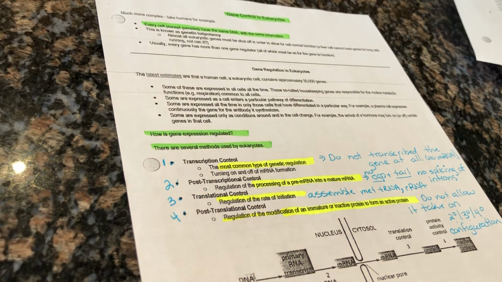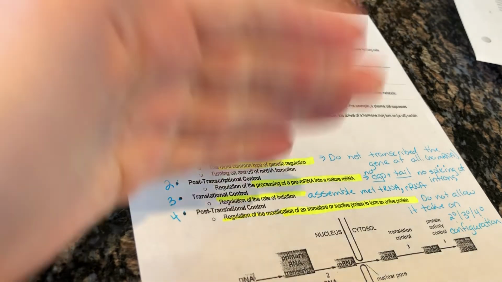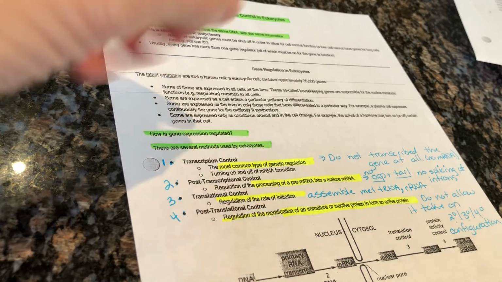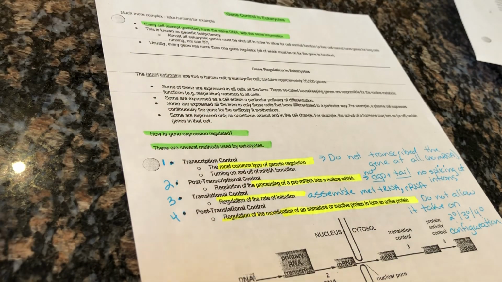That's how you and I control which genes we are using and slow down their use or speed it up. We can stop things at any one of these points depending on what cell we're talking about and how much we need of that gene or that protein.